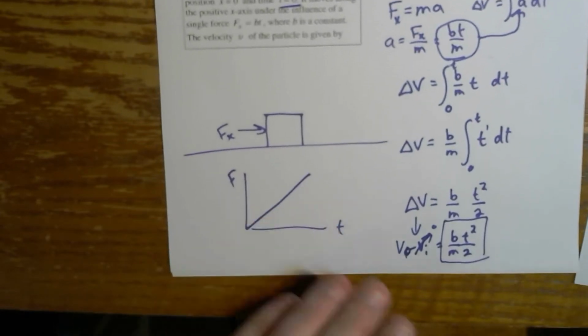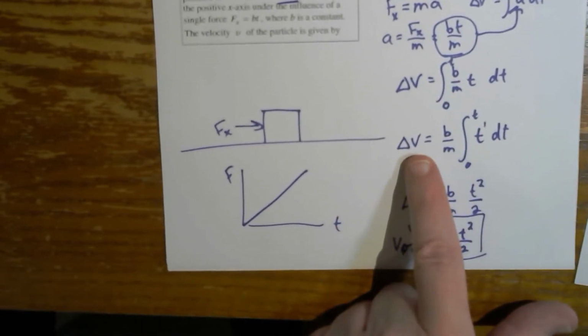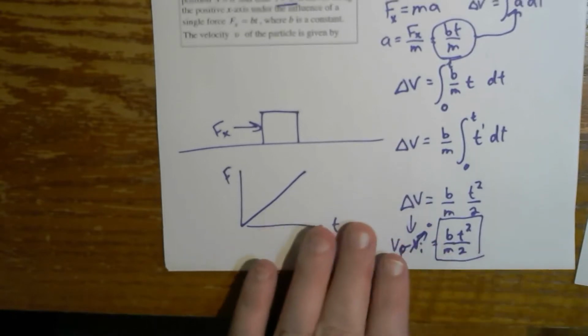So just be real careful when you take this integral. Remember, this integral is a change in velocity, not just velocity. All right, next question.